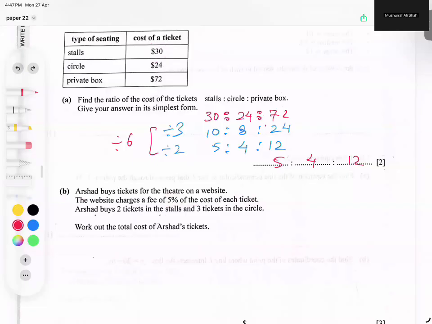So it means the ticket will convert into what form? Listen, please. If you take 5% of 30, that is 5 by 100 into 30, the zeros cancel. 5 ones are 5, 5 threes are 15, so you get 1.5. Hold on, let me check. 5 by 100 into 30, zeros cancel, and $1.5 is what the website charges. So I'm calculating the charges.